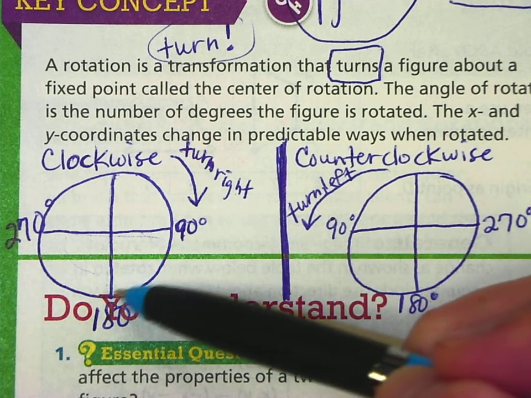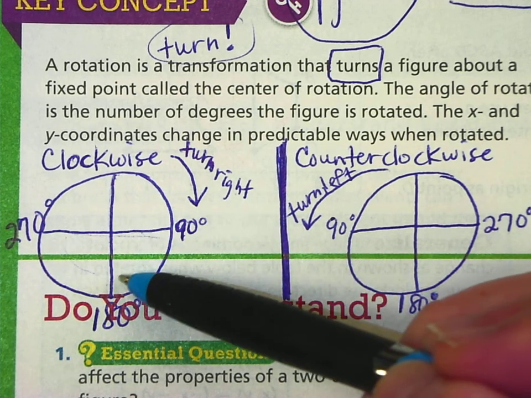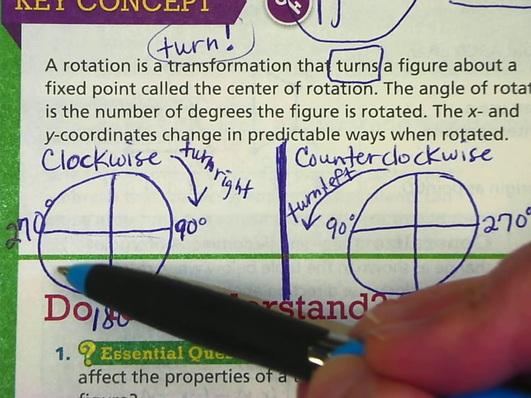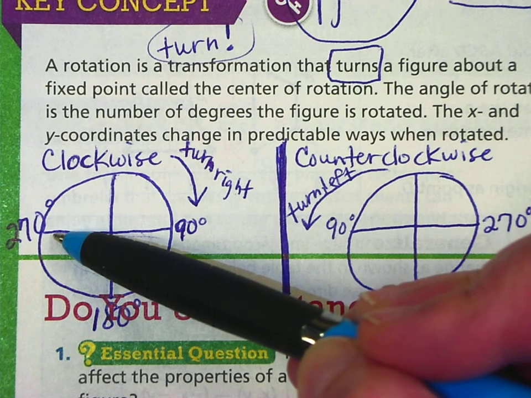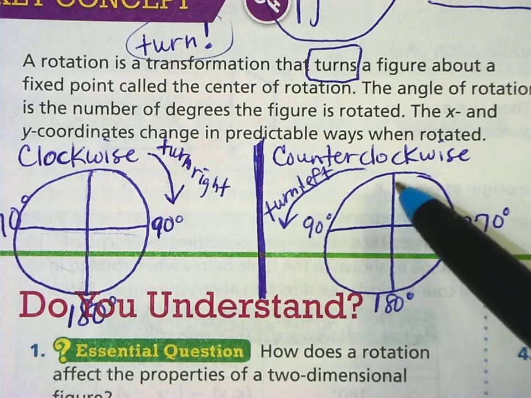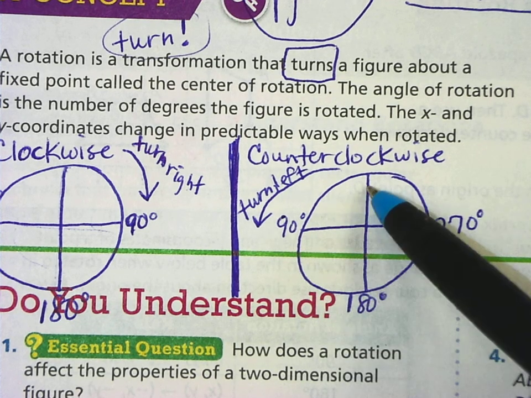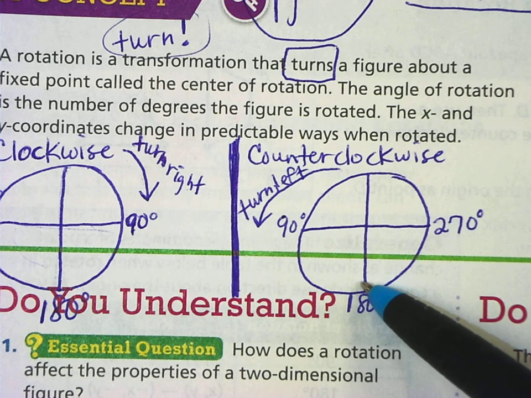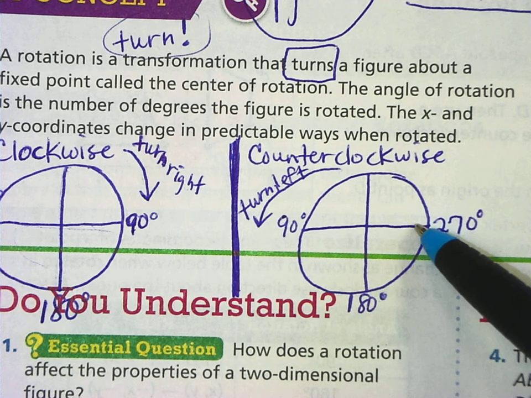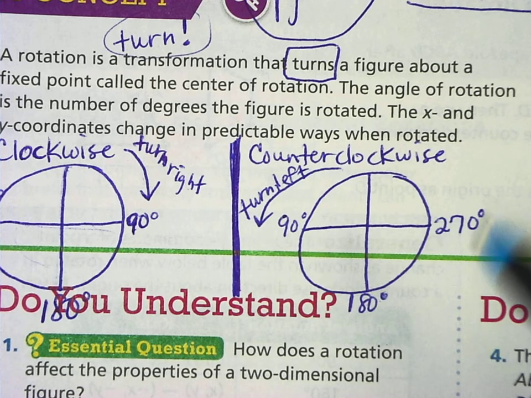That's halfway around your circle. So one turn is 90, two turns is 180 degrees, three turns is 270 degrees, and then four turns you're right back where you started. Again, one turn left counterclockwise would be 90, two turns left would be 180, three turns left would be 270, and then right back where you started would be 360 all the way around.